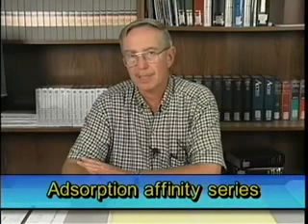What this is saying is which of these cations have the greatest force of attraction to being held on the surface of these exchange sites. So if two cations are there in equal concentration and there's only one exchange site open, which one, if we want to think of it this way, would outcompete the other for being located on that exchange site? That is referred to as an adsorption affinity series.